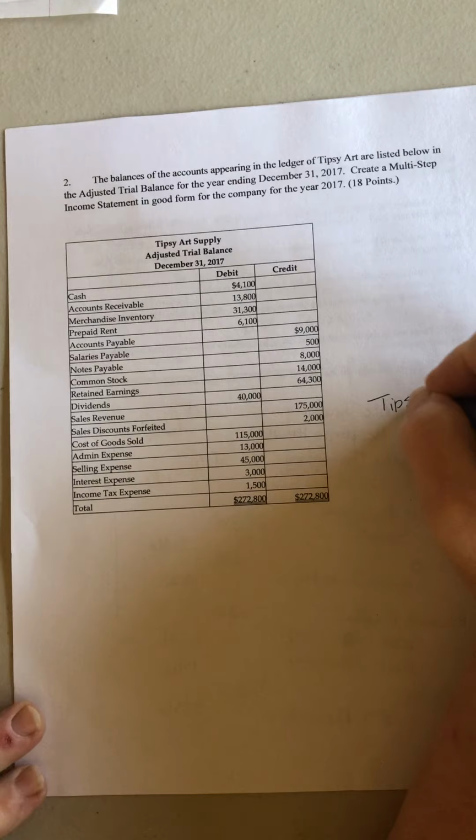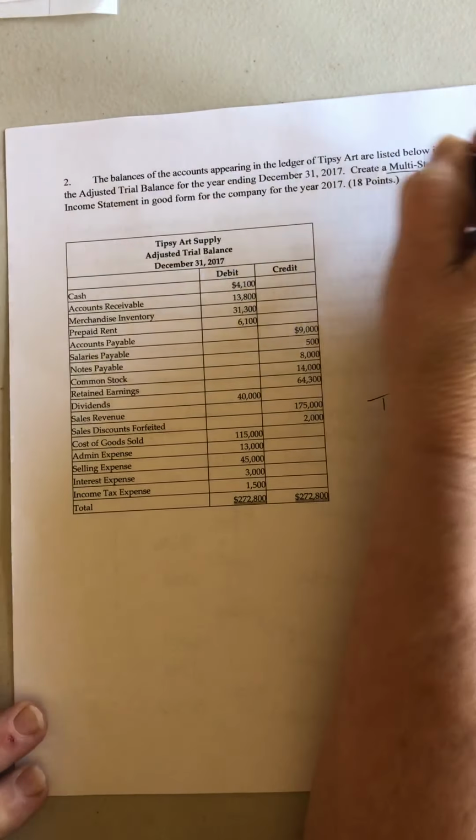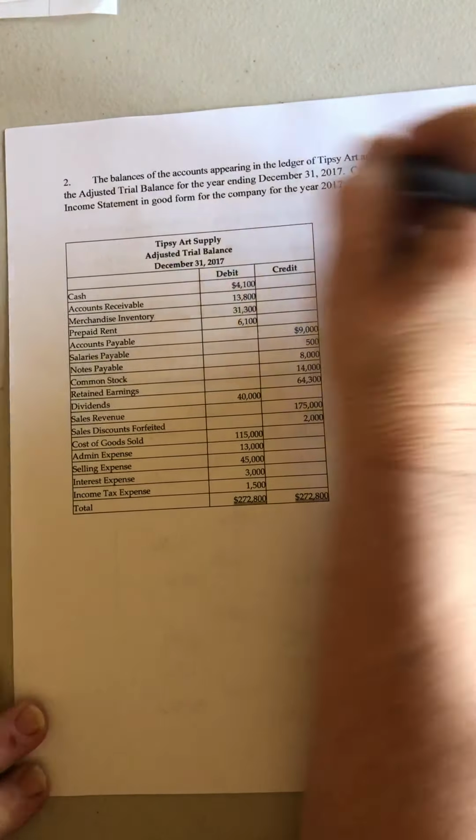Number 2, I'm gonna put the heading up here so I don't run out of room. You can do this on another piece of paper to have more room, but remember you have the heading, the name of the company. Oh, I'm sorry, we're doing a multiple step income statement. So what accounts go on the income statement? Do you remember?